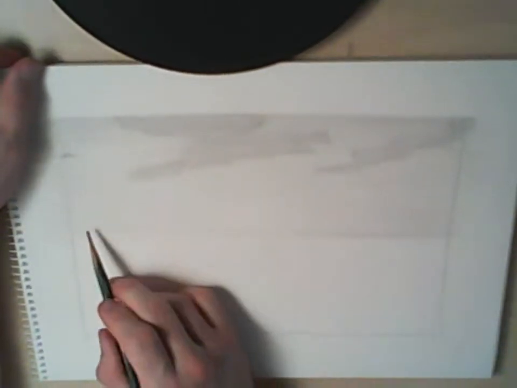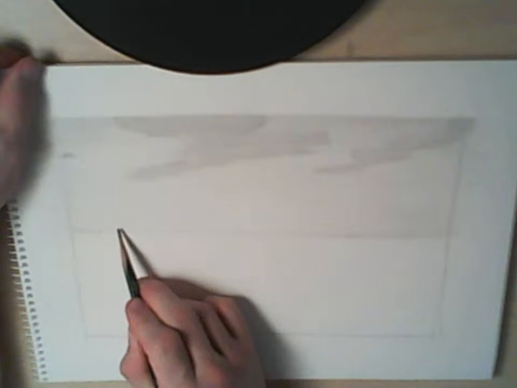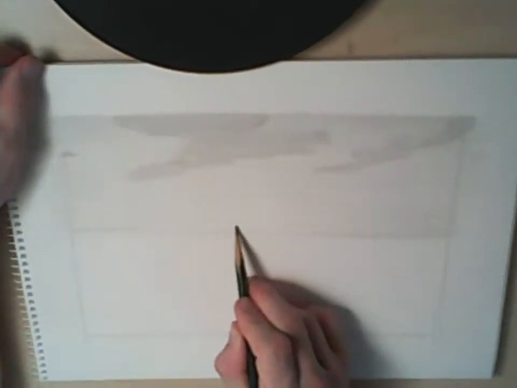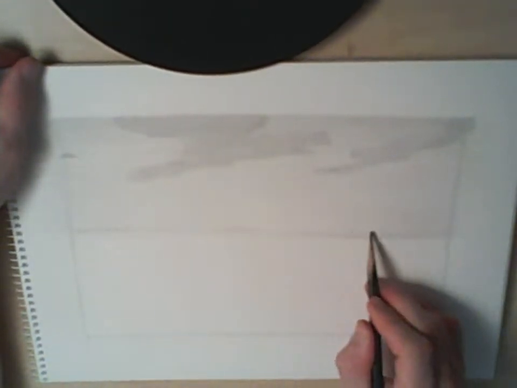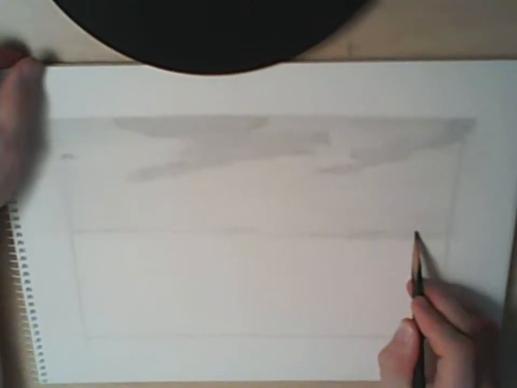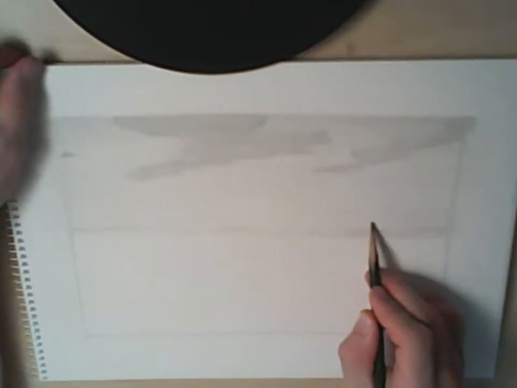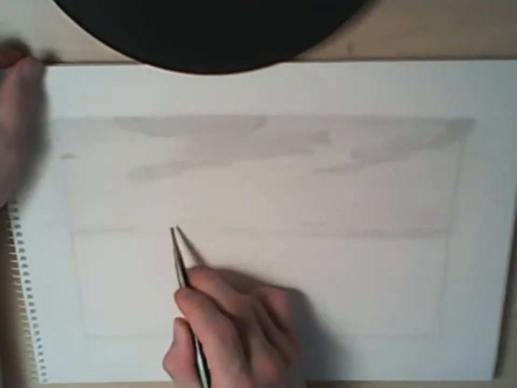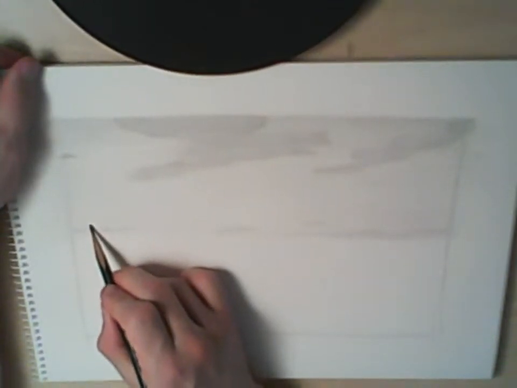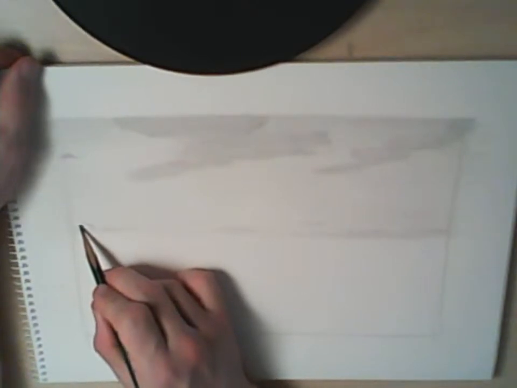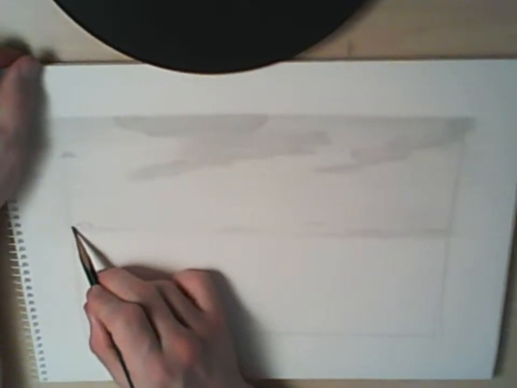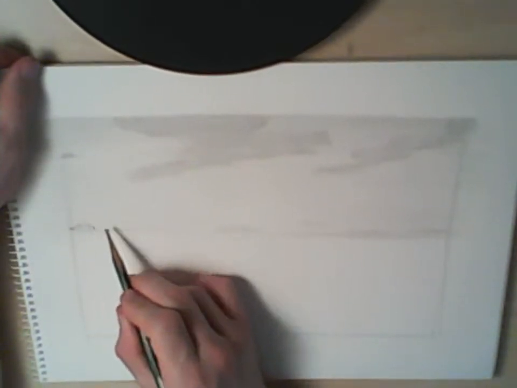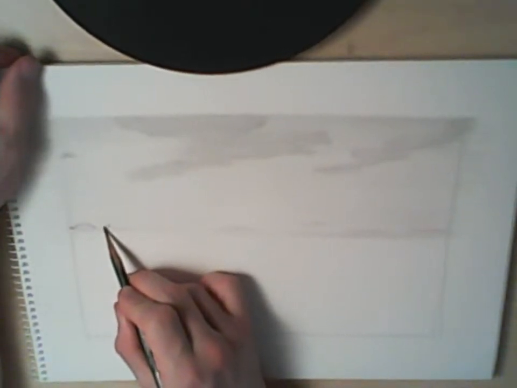Okay, and then down here in the horizon, or just above it, I make just some lines. That's going to be the bottom side of some clouds, and then making very small circles, create the upper outline of those clouds.